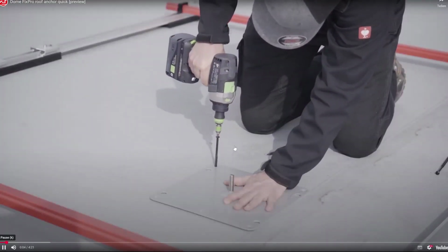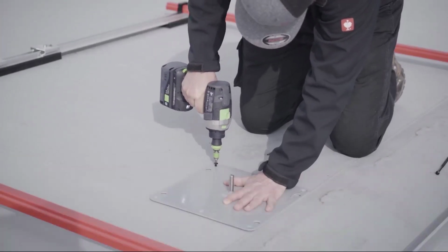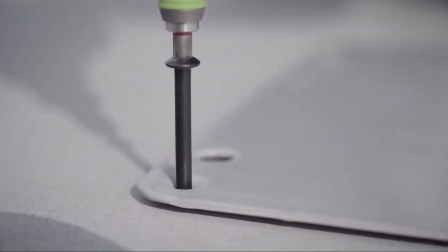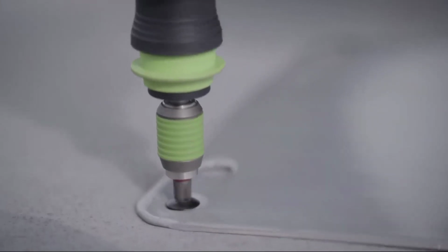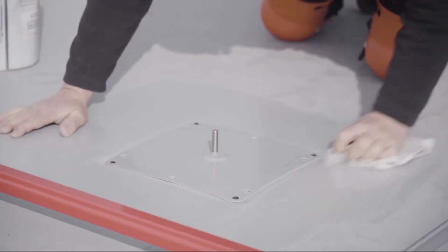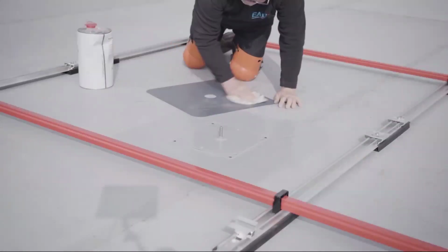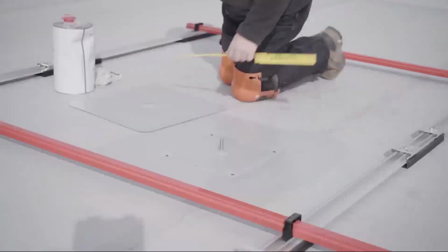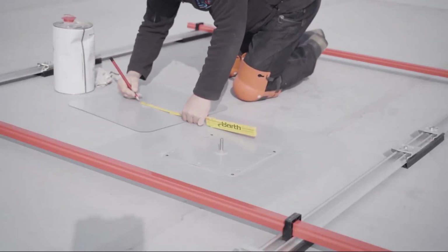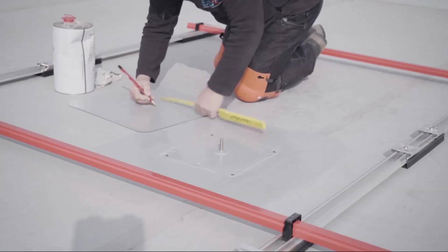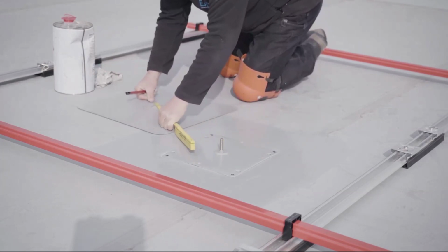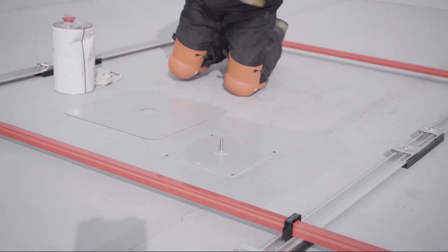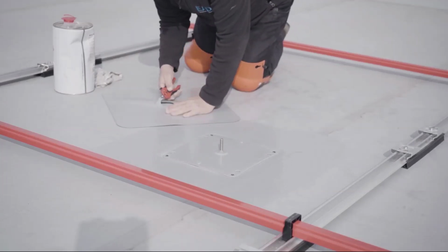So you can see the guy screwing this anchor to the trapezoidal sheet by four screws in the corners, through the insulation with very long screws. Now it's very important to clean the foil before you weld. How do we call it? The sealing cover. Yeah, exactly. This part of the foil.